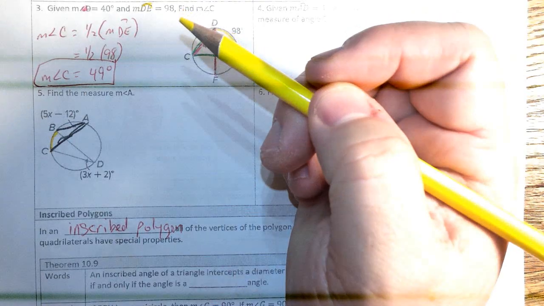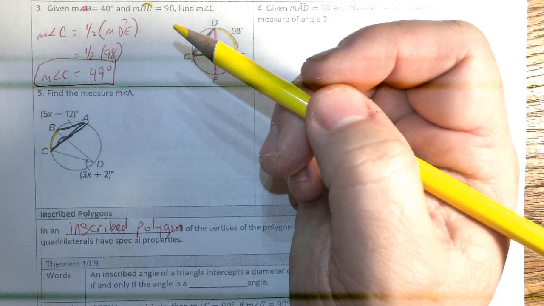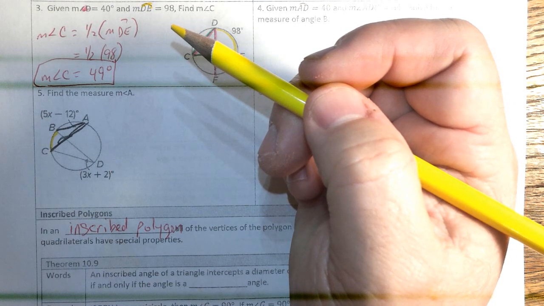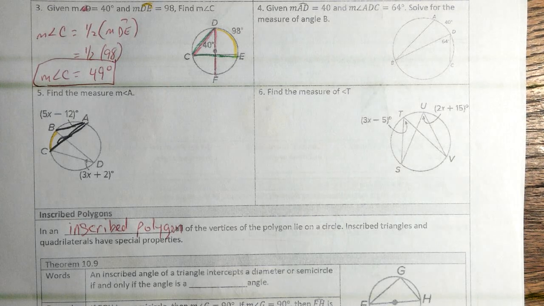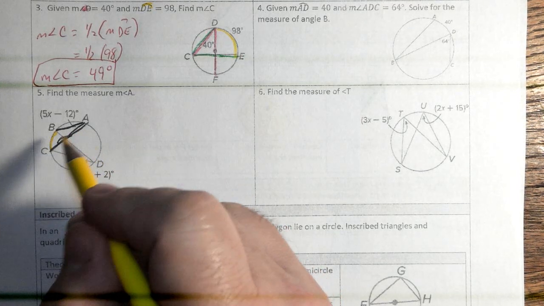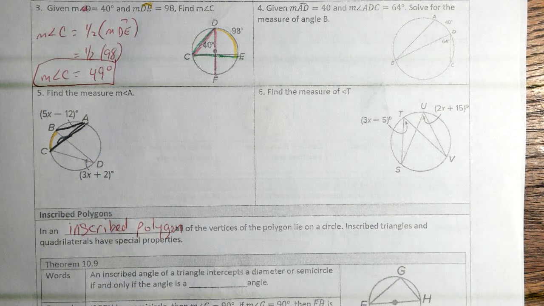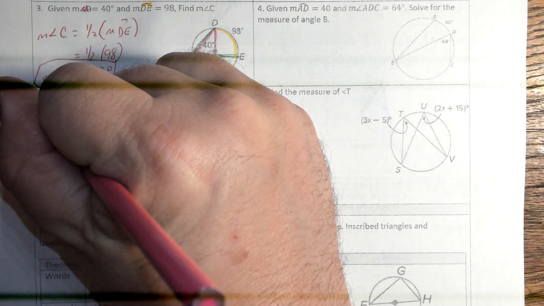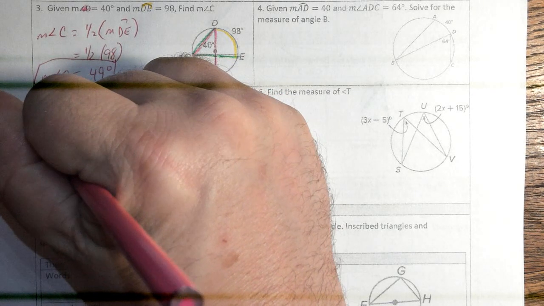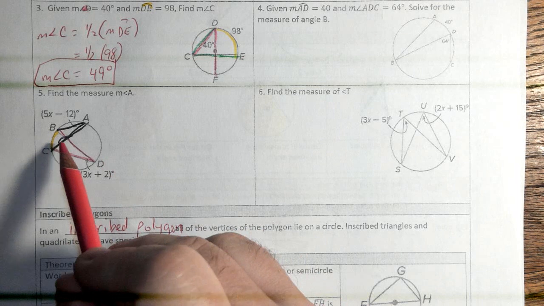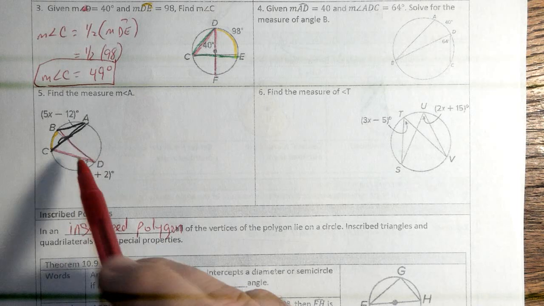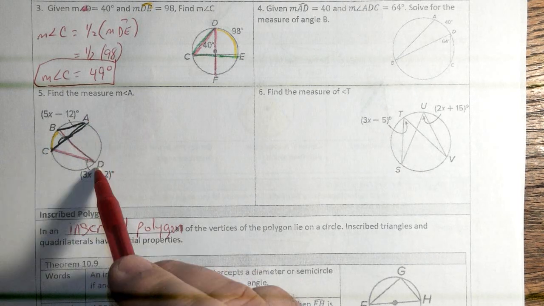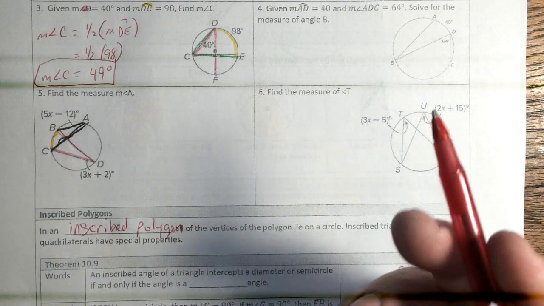Oh, so they give us x here. Okay, oh yeah, I see what they did here. So notice these two go to that, and notice angle D. I got to look at what they give you to figure out what they're asking. So notice both of these angles make the same arc, and if they make the same arc, they're going to be congruent angles. So to find the measure of angle A, we're going to put these two equal to one another and solve for x and then plug it in.